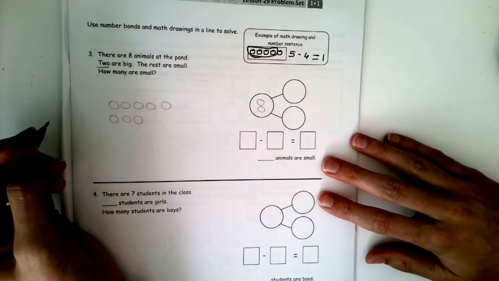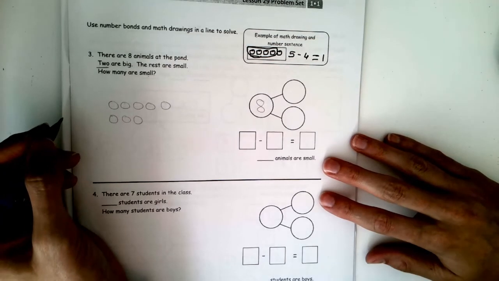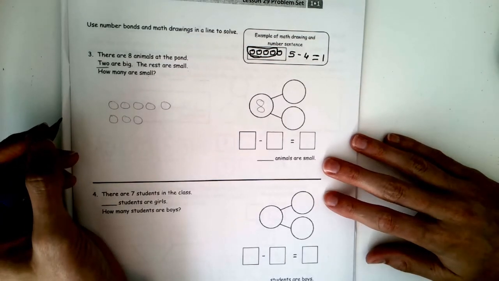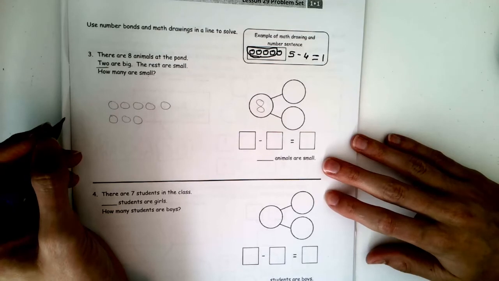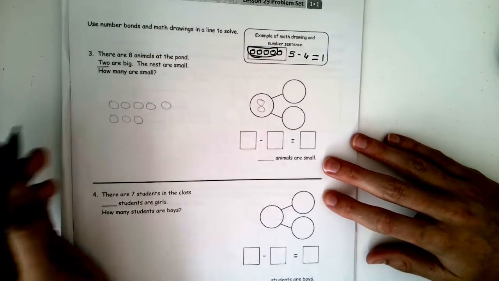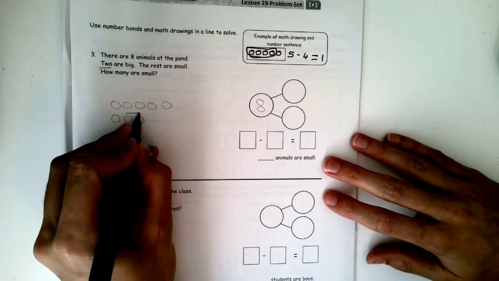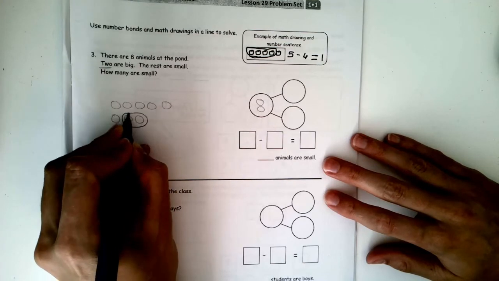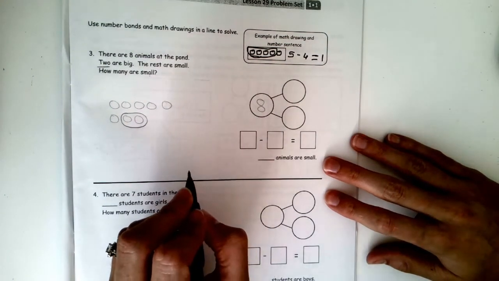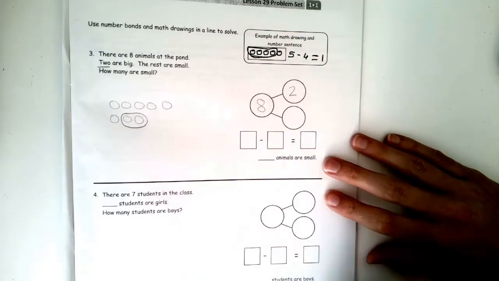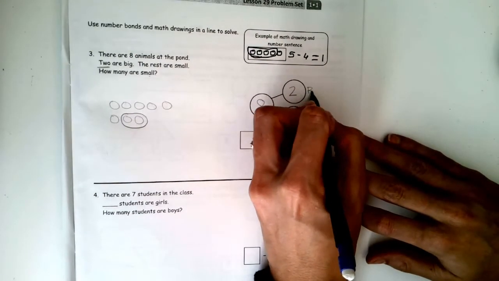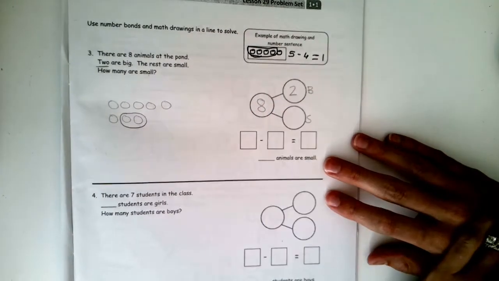So are any of the animals going away here, or disappearing, or flying away, or running away? Nope, it's just talking about all these animals. 2 are big. Let's circle the ones that are big. This is a part unknown, right? We could use our labels, big, small, right?